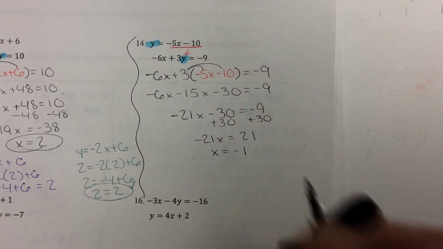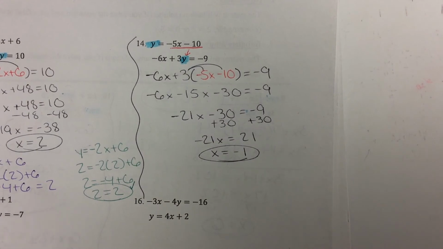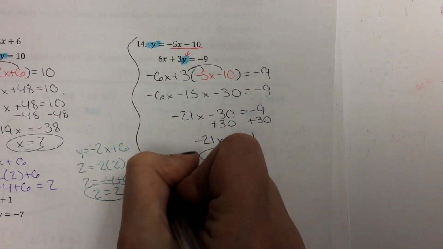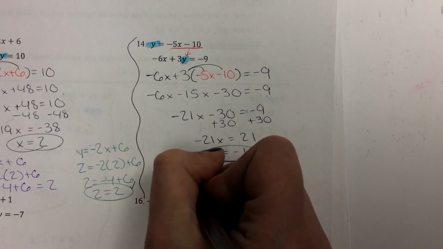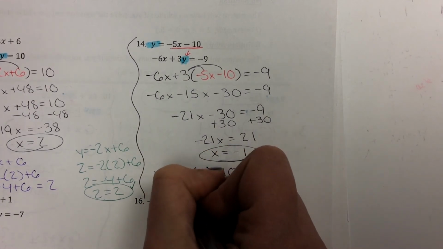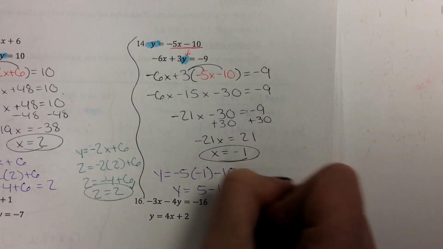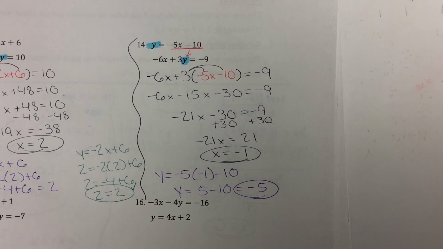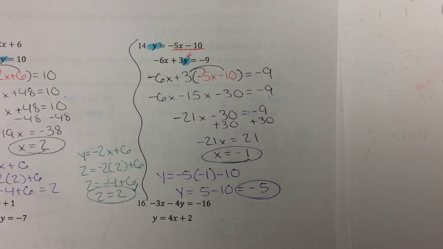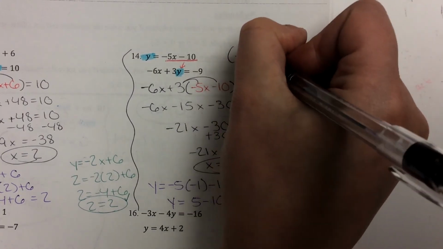So when you solve, you should get x equals negative 1. We have to find our y value, so that means to plug negative 1 back into the equation. Y equals negative 5 times negative 1 minus 10. And you get a y value of negative 5. Okay, so our solution is going to be at (-1, -5).